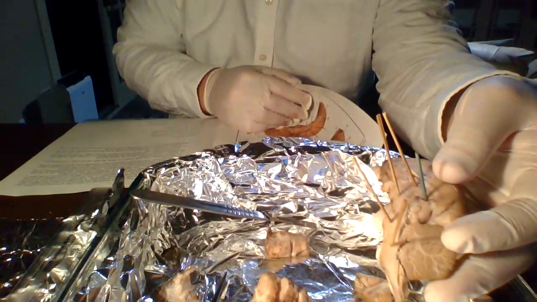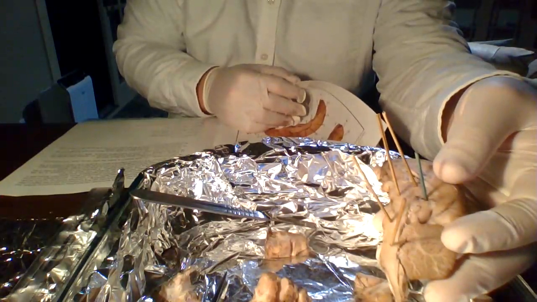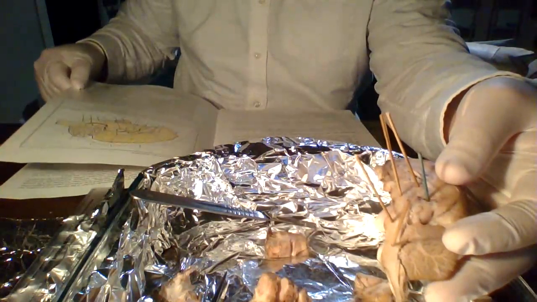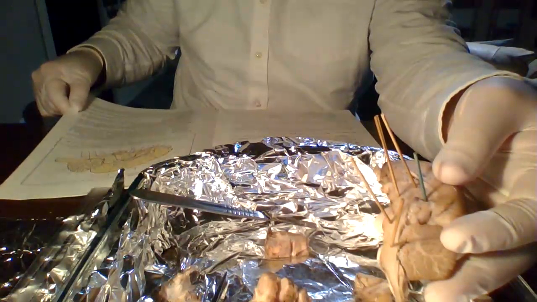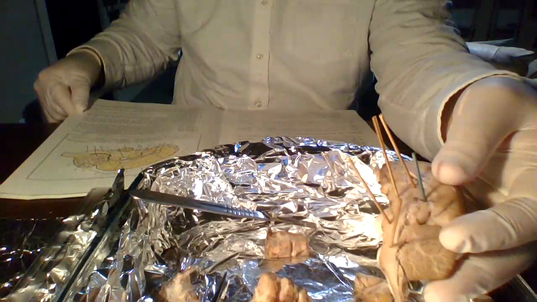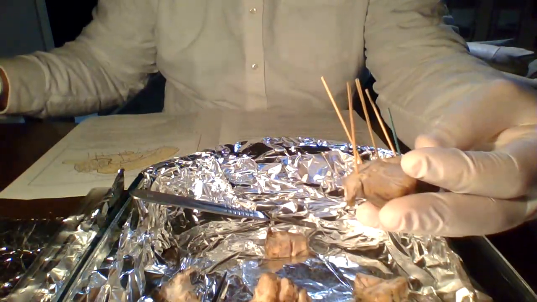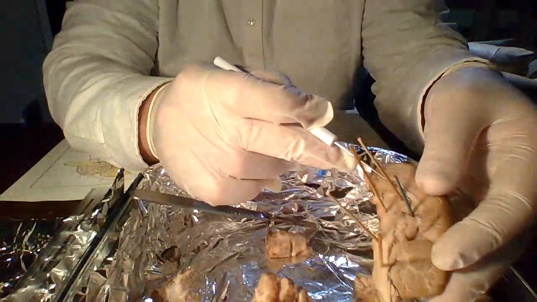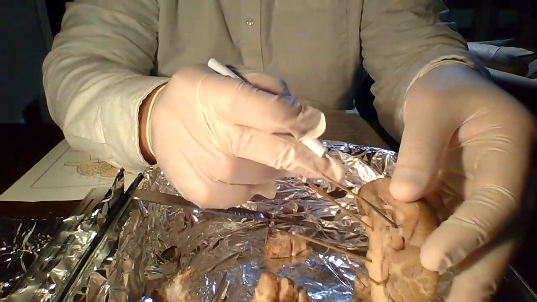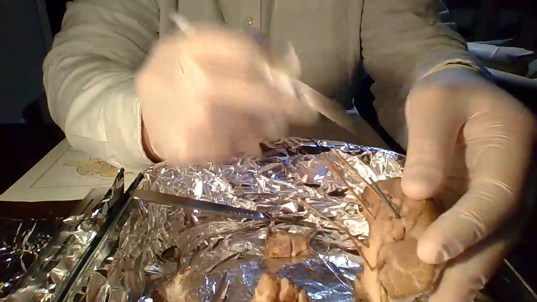The lateral ventricle has several ventricles that contain cerebrospinal fluid. The lateral ventricle, which it was referring to, was between the fornix and the corpus callosum. Okay. This bit right here. That's the lateral ventricle. Which should have a better name.